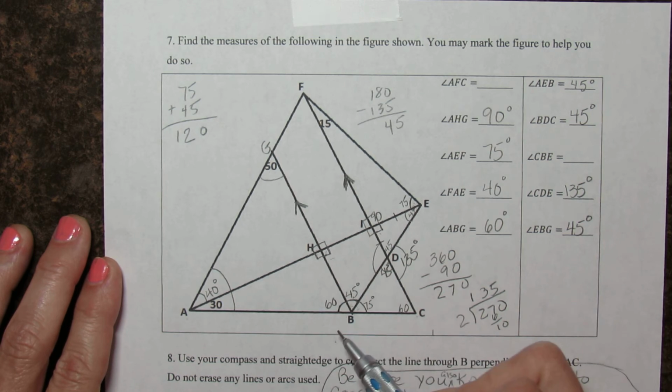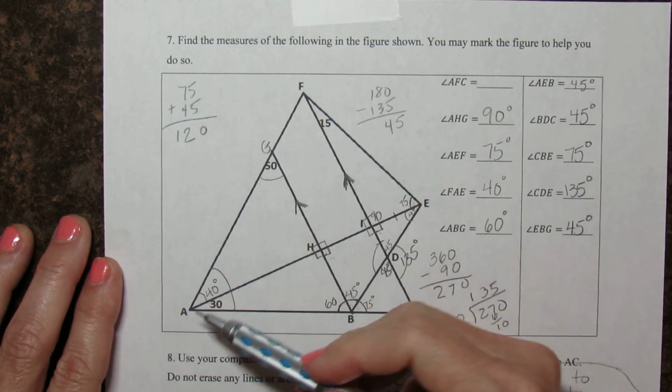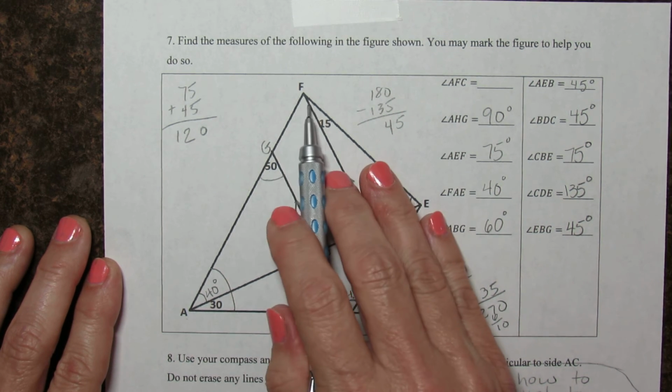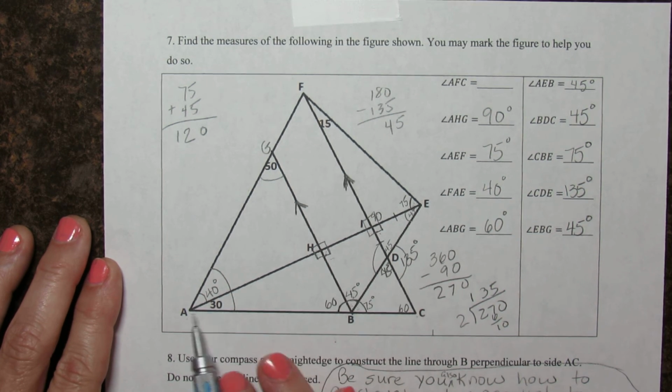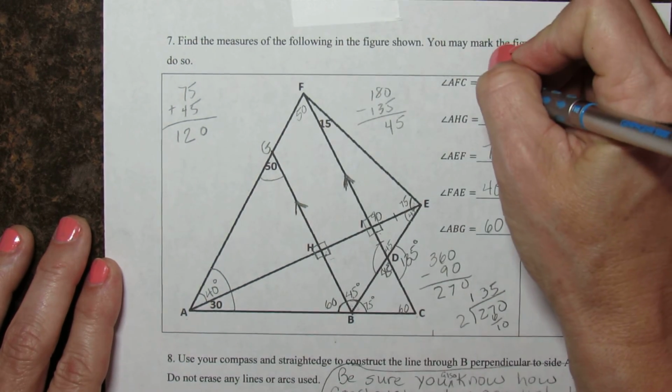Let's see, CBE we found is 75. And then we're looking for AFC. All right, so that's this big triangle here. So it's got a 70 degree angle, it's got a 60 degree angle, so that's 130. So this thing that's left, which is AFC, has to make this add up to 180. So that's 70 and 60 is 130, so that's got to be 50 total to make it add up to 180.